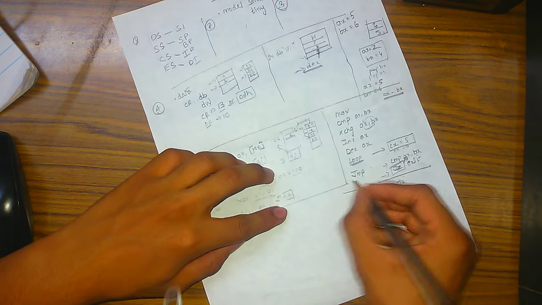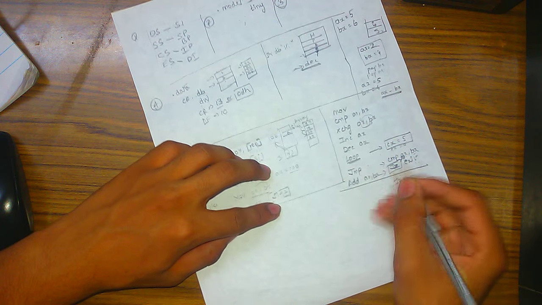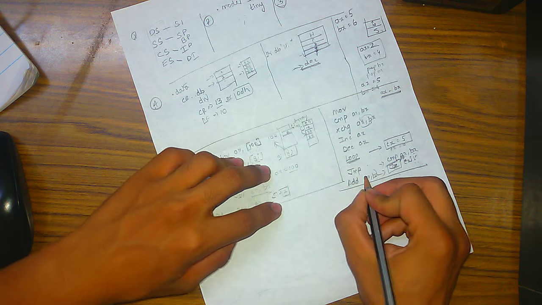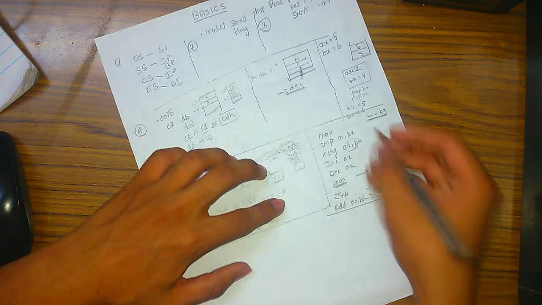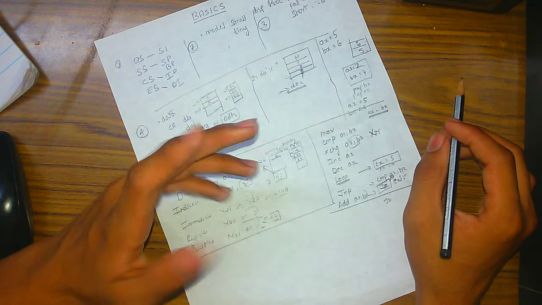Okay, add. So add ax comma bx means the ax value and bx value will be added, and the result will be stored in ax, and the bx value remains the same. And XOR is usually used for clearing the contents of anything.